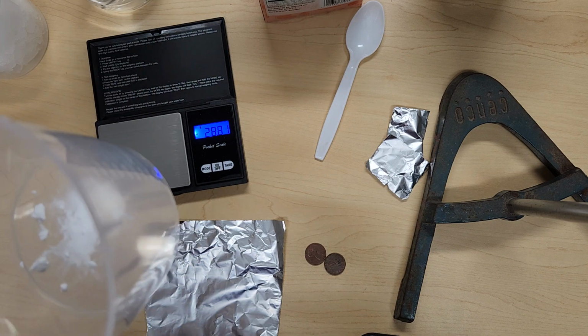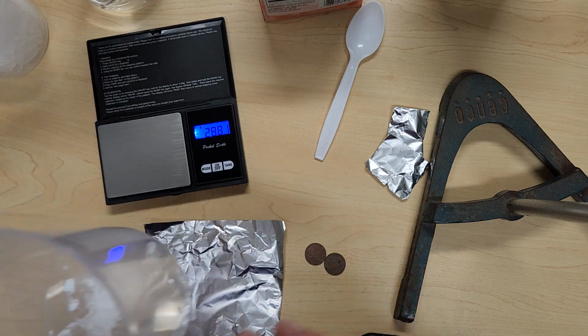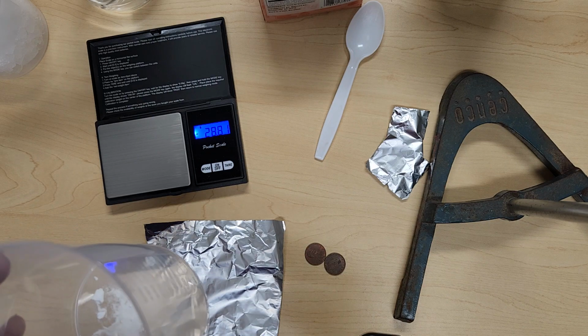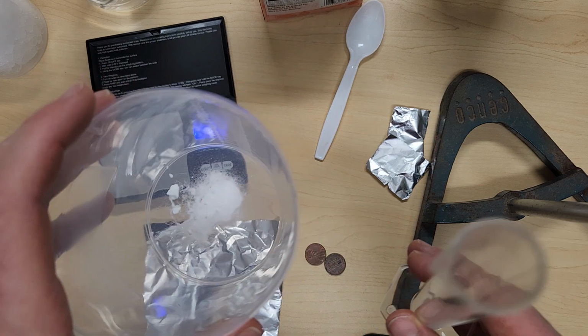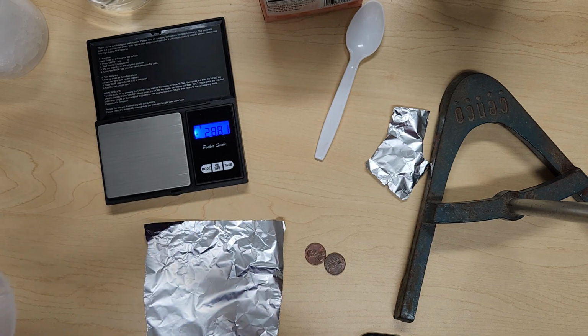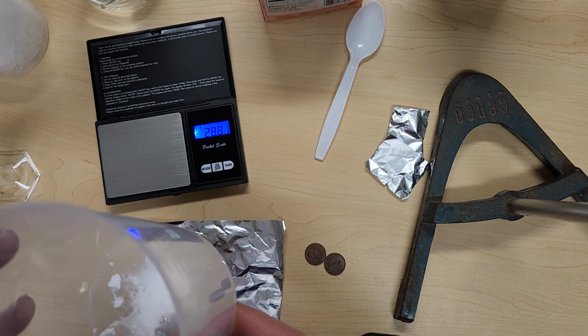Okay. So just something to keep in mind. Okay. Once you're ready, then you're going to pour that vinegar that you've measured out into the container with the baking soda. And again, make recordings of your observations.